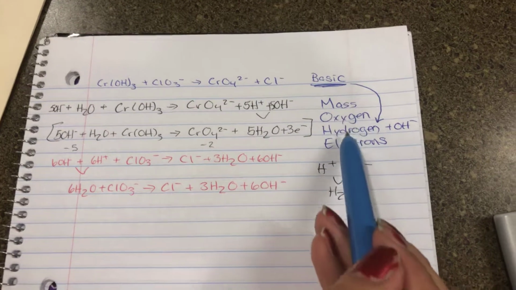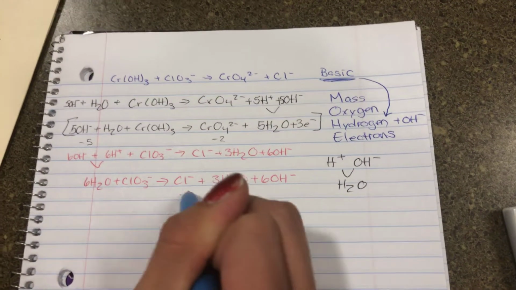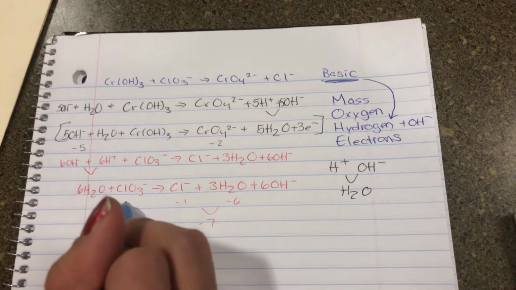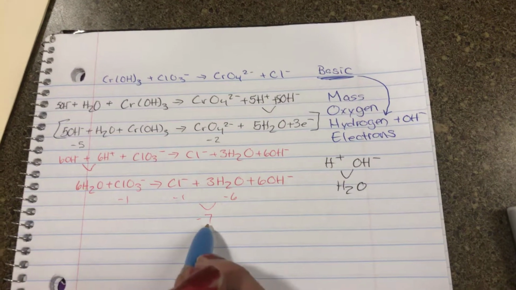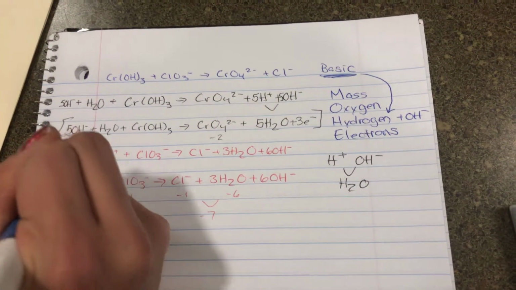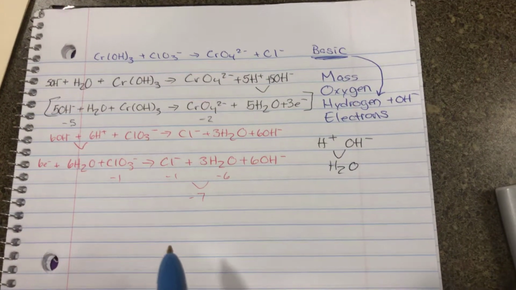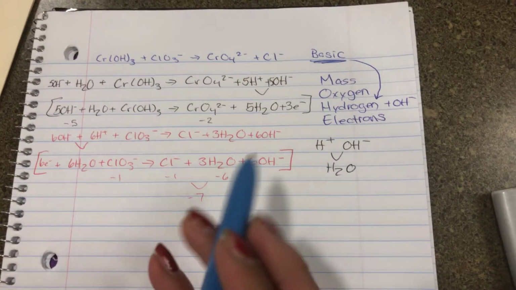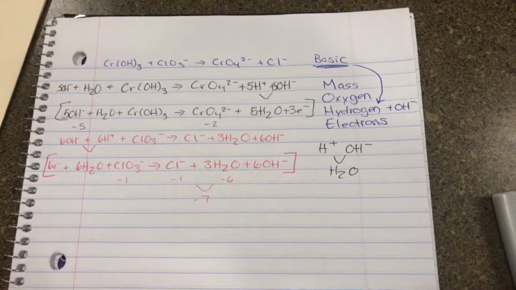So now that we did all this, we just need electrons. Over here we have a -6 and a -1, so total of -7. And over on this side we just have a -1. So in order to get from -1 to -7, we're going to add 6 electrons, right? So from here, that should be completed. So we have this reaction and we have this other half reaction. Now we have to combine them.